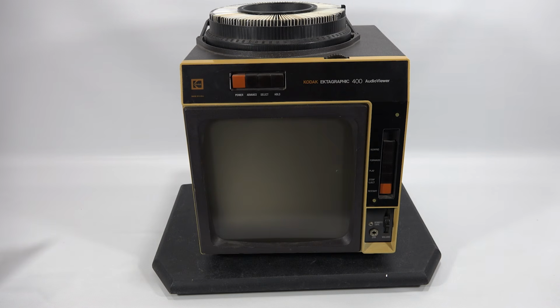I have a very odd one for you today. I'm adding it to the archive because, mainly, there isn't a single video on YouTube showing this unique system, how it worked, so other people can learn about it. It's the Kodak Ektagraphic 400 audio viewer.